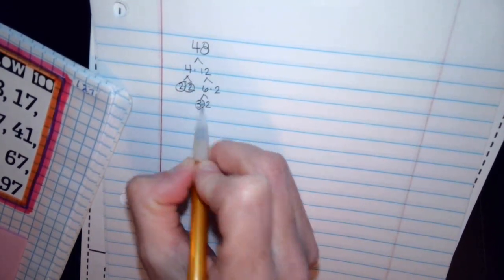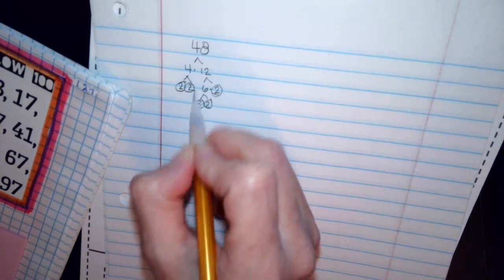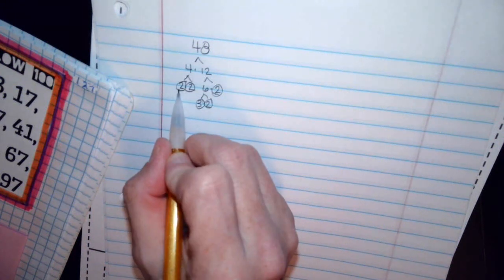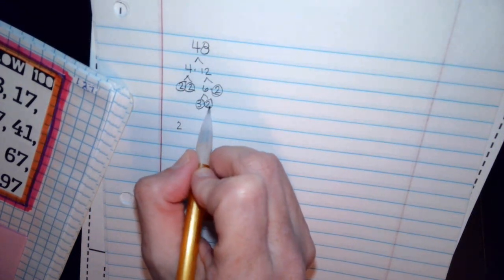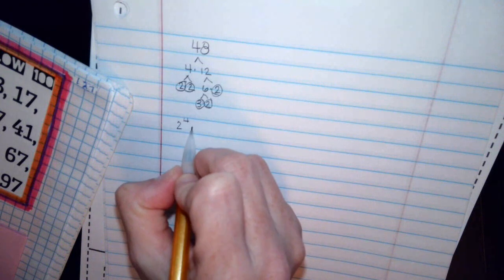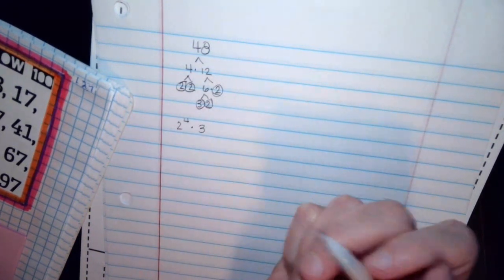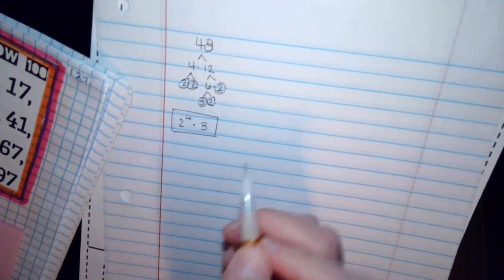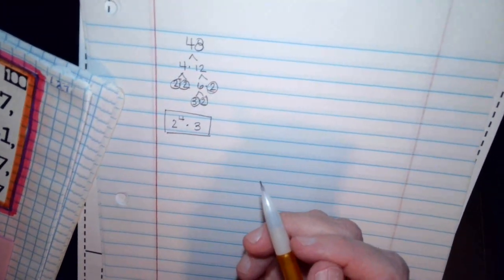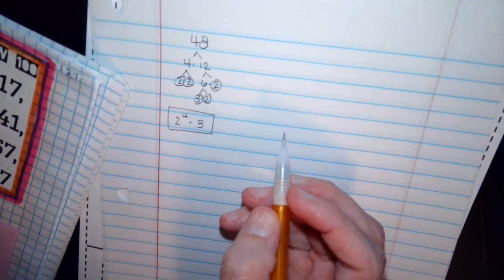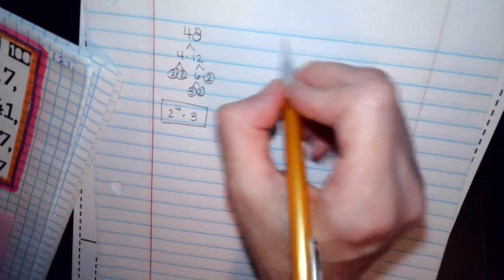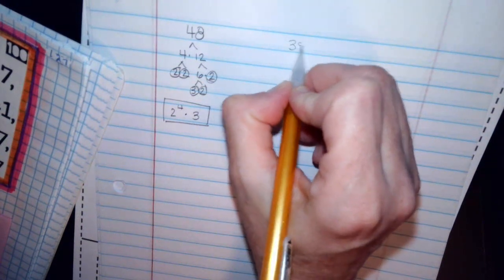So I'm going to circle all of those because those are at the end of my branches so I don't forget them. And then this is 2 to the 1, 2, 3, 4 times 3. So 2 to the 4th times 3. This is your prime factorization of 48. But that doesn't seem right. Is that right? 1, 2, 3, 4. Yeah, that's right.